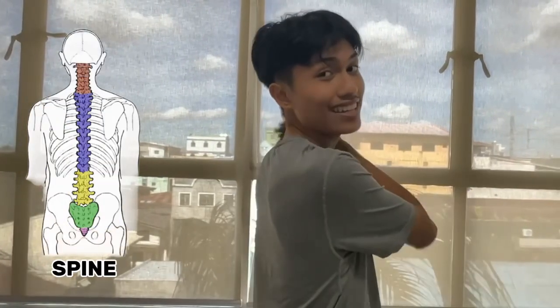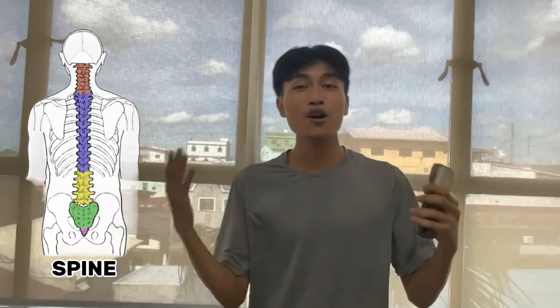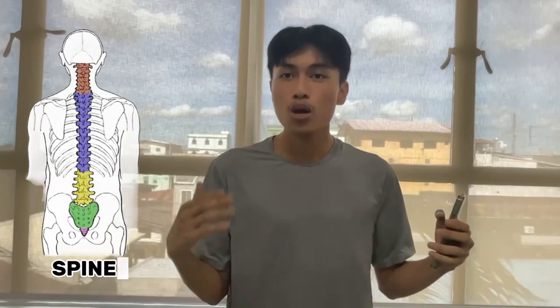Moving downward, we have the spine or the vertebral column. It runs along the back from the neck down to the lower back and is made up of the vertebrae. The spine serves as the main support structure of the body and protects the spinal cord, which makes it vital for both support and protection. Next, at the front of the chest, we can find the sternum or breastbone. It connects the ribs through cartilage and helps protect vital organs such as the heart and lungs.